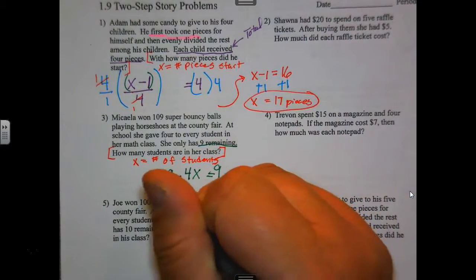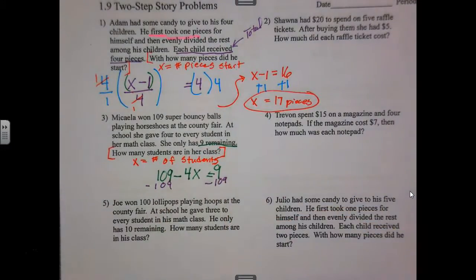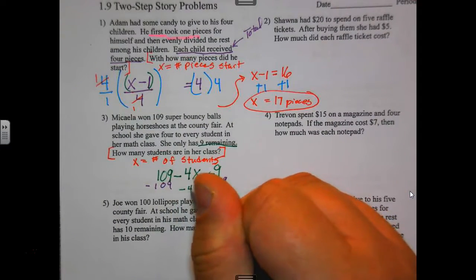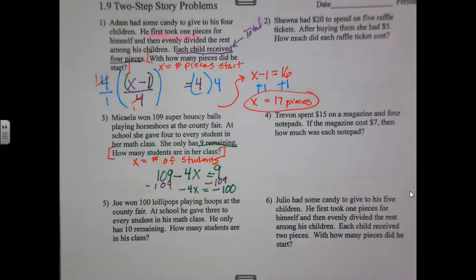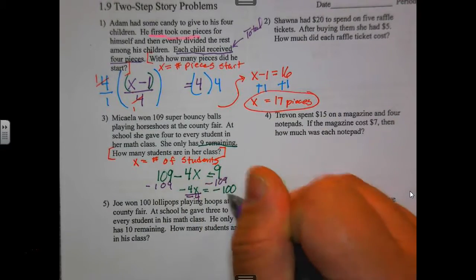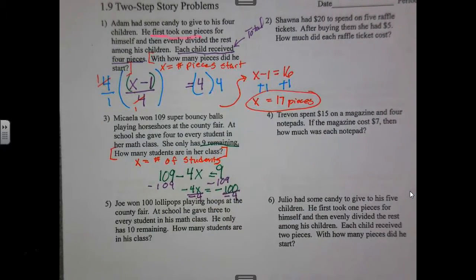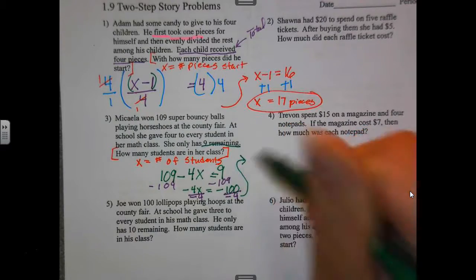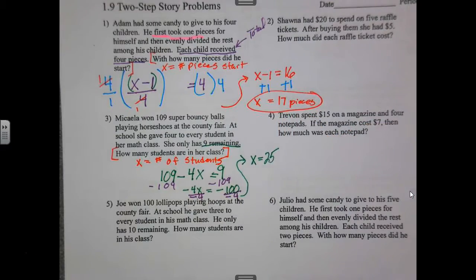Let's subtract 109. Subtract 109. So negative 4x equals negative 100. If I had a buck and I'm dividing it by 4, what do I have left over? Do this without a calculator. I have 1/4 left over, right? Or 25 cents. 25 students.